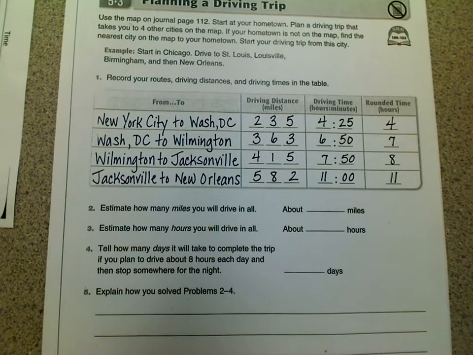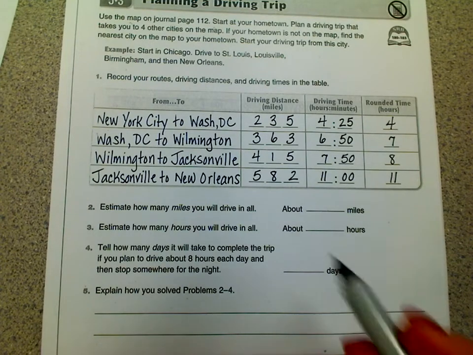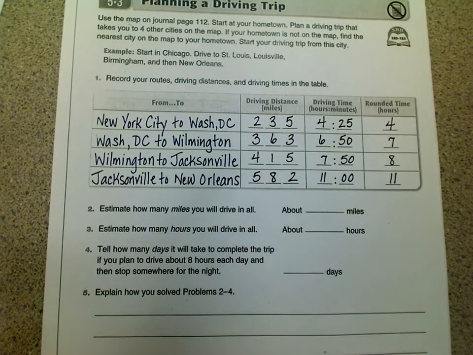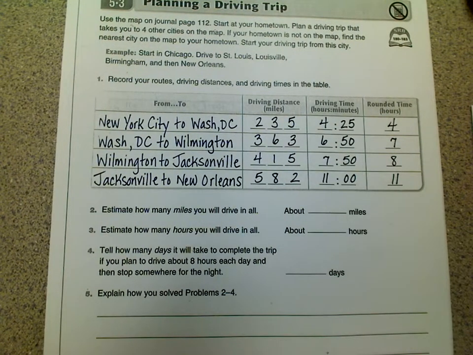All right, question 2. Estimate how many miles you will drive in all. So now it's going to be important for us to take a look at our driving distance and estimate those numbers. Let's start with New York City to Washington, D.C. The actual distance is 235 miles, and so if we were to round, we could round that maybe easily to 230 or 240. Since this ends in a 5, we're going to want to go up to 240 miles.